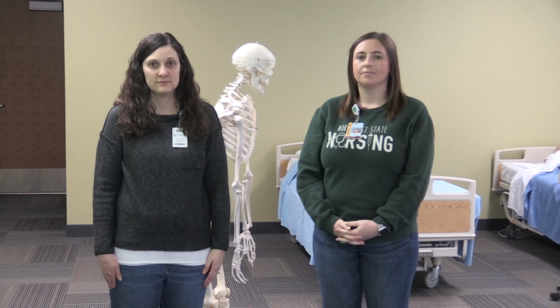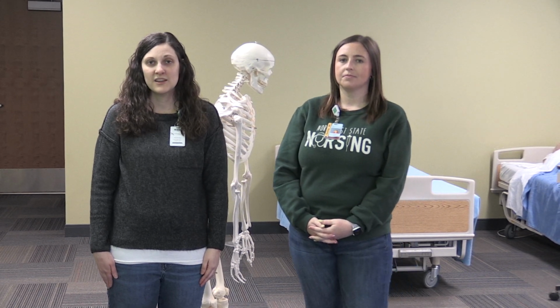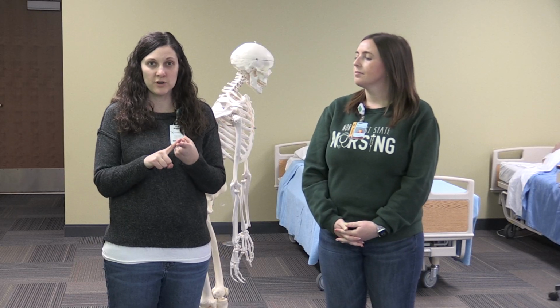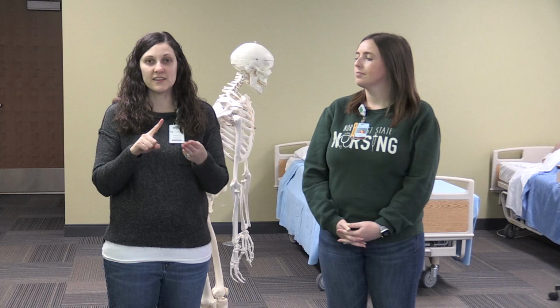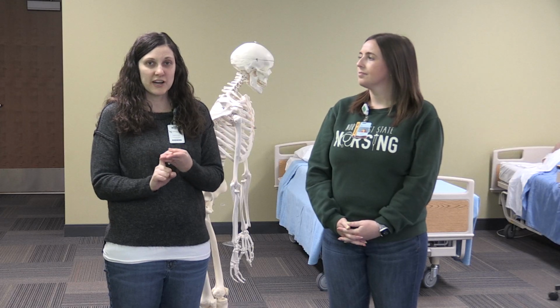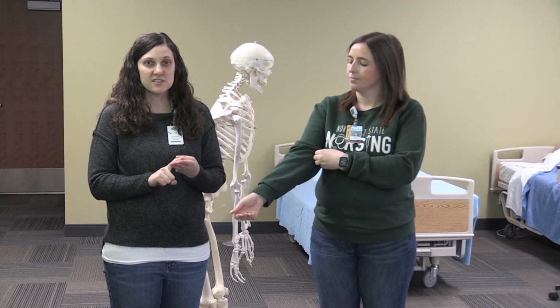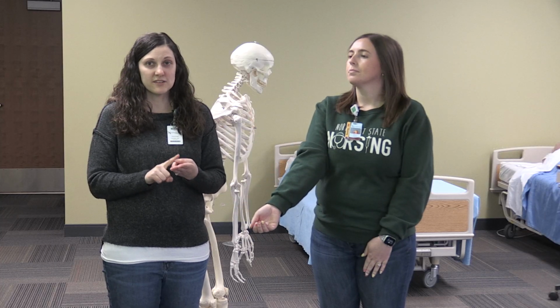Today we will be demonstrating injection sites. There are 3 different categories for injection sites. We have the intradermal, the subcutaneous, and the intramuscular. We're going to start with the intradermal category. And I will say for all these injection sites, you will need to know the landmarks of all these for your checkoff.